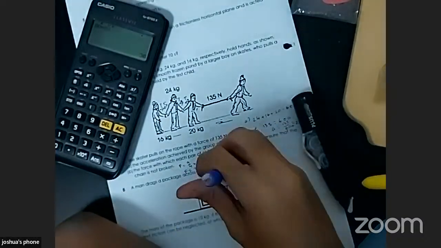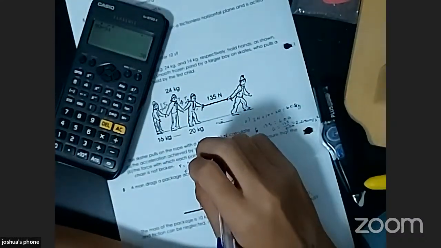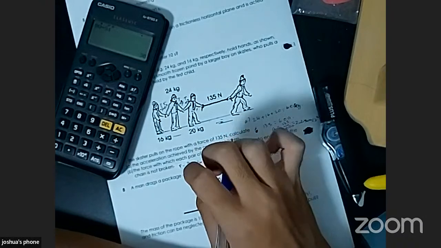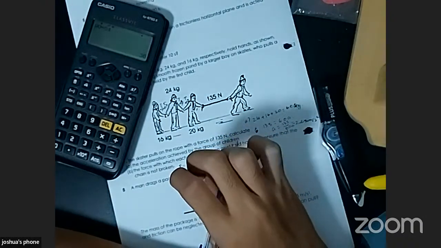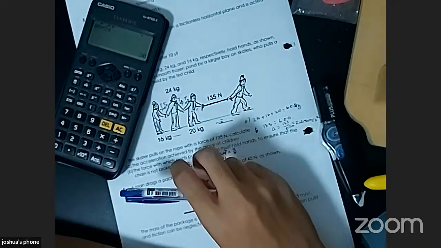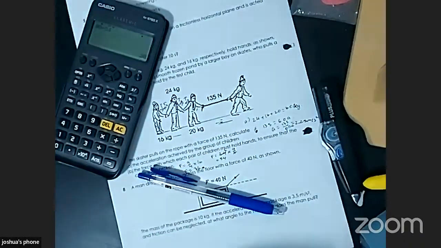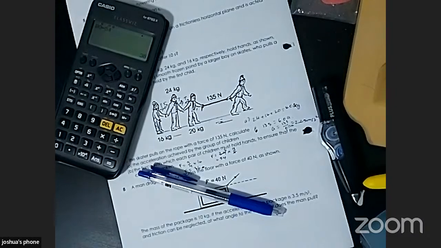Is this new? Has your teacher ever shown you this before? Because it's a very specific question. Not the connected mass one. I forgot if we've done the connected mass one. No, not the one with tension. No. Then consider this to be new because the way I do it, it has to be done this way.